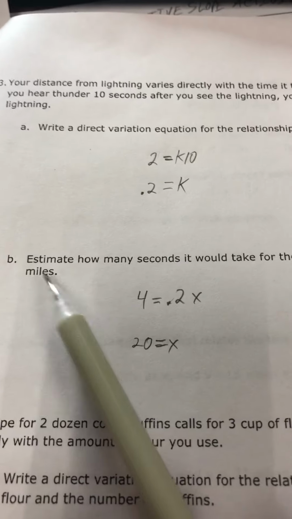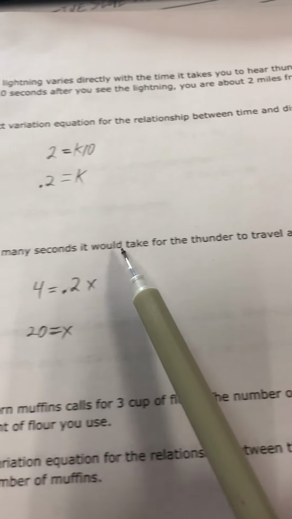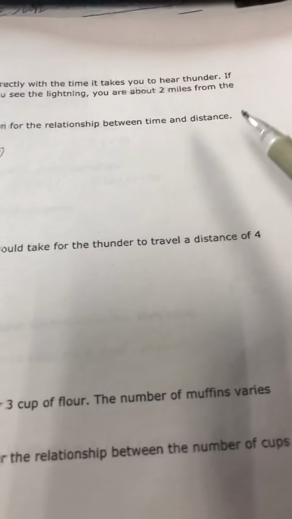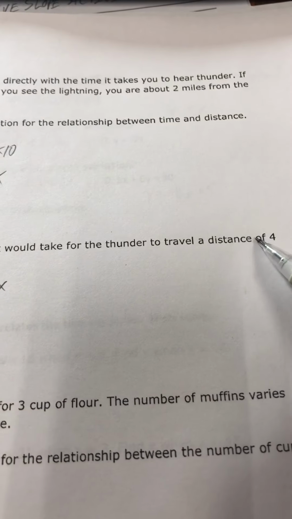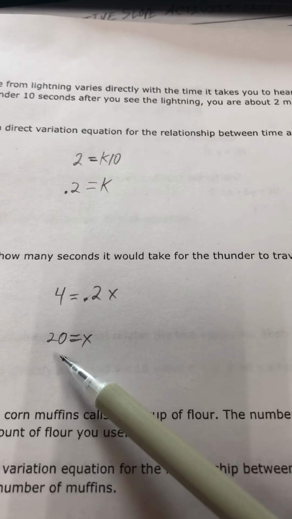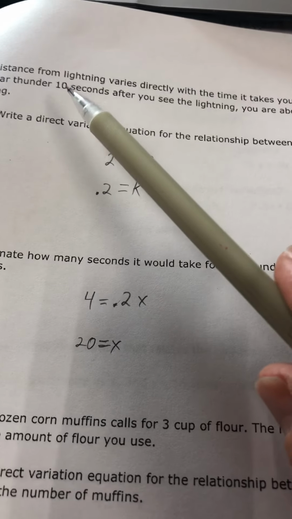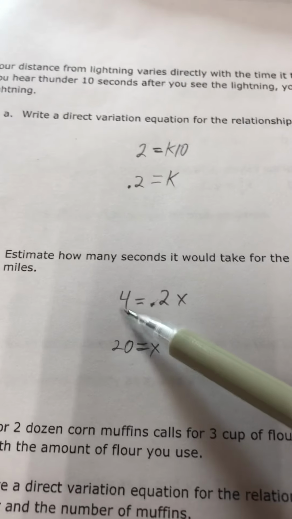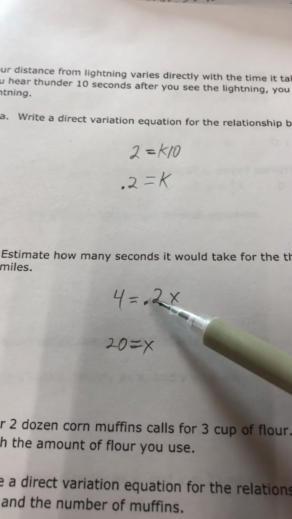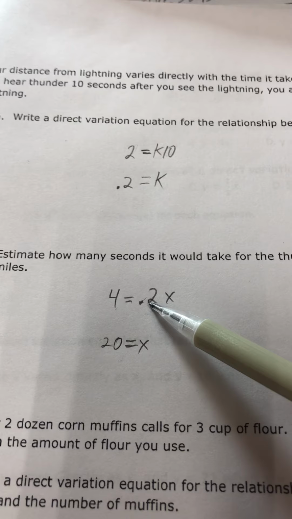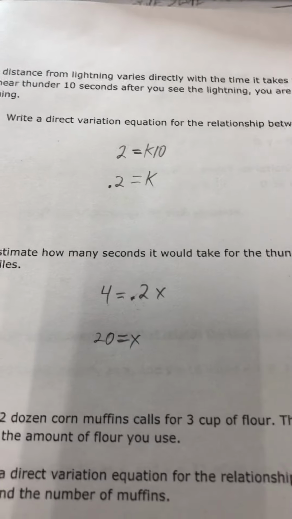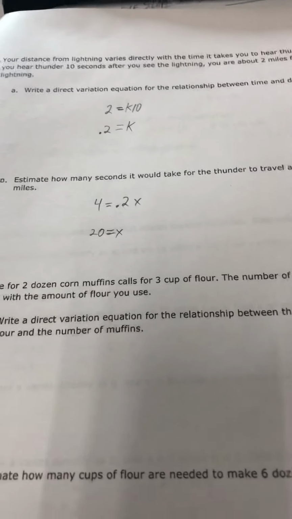Estimate how many seconds it would take for thunder to travel a distance of 4 miles. Even if you weren't to do the problem, 2 miles just doubled, so 10 seconds would be 20 seconds. But using the formula, my constant of variation is 0.2, and I divide both sides by 0.2, and you end up getting 20. So that works. Try it for number 14, and hopefully this helps.